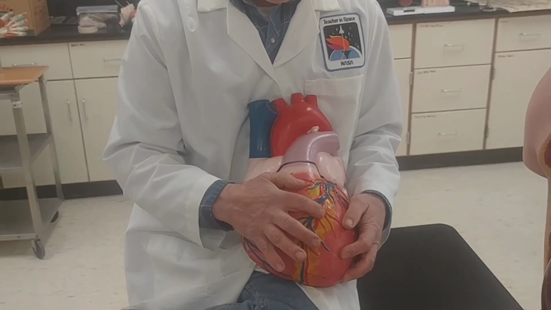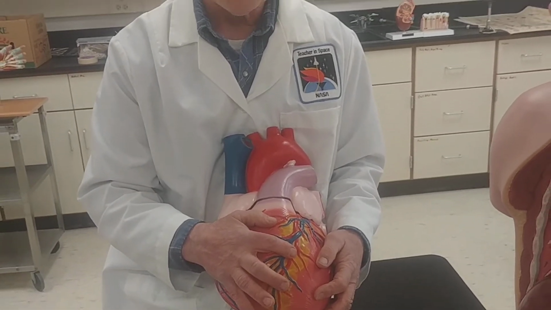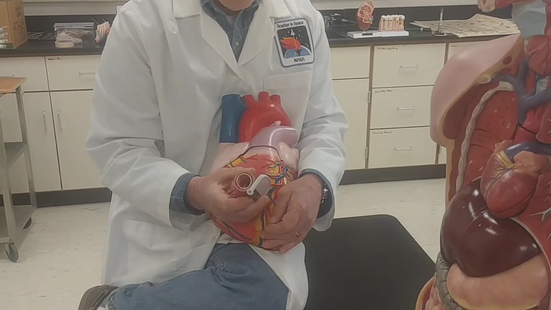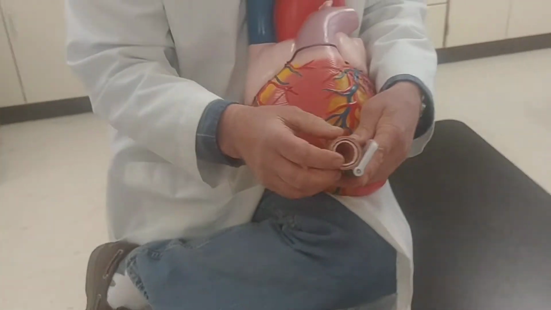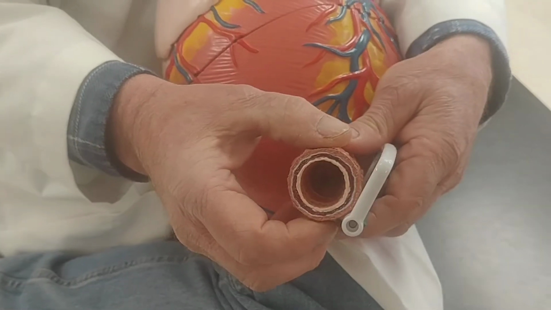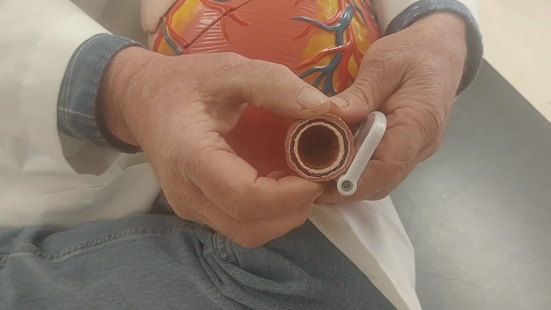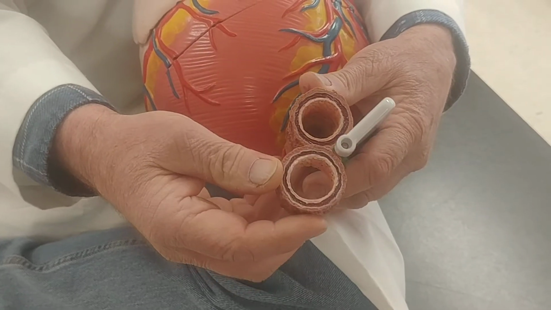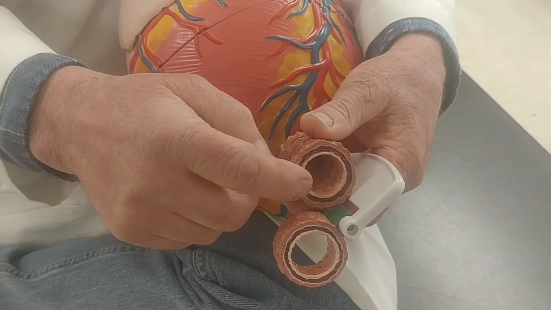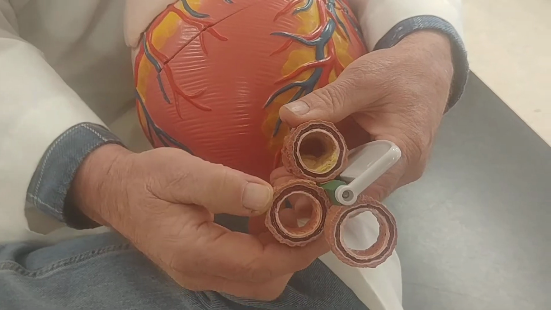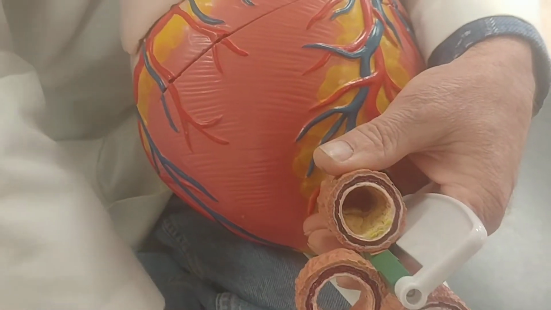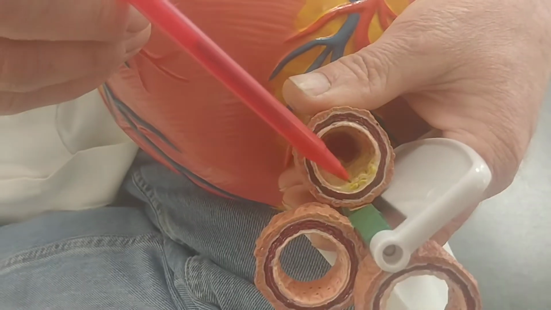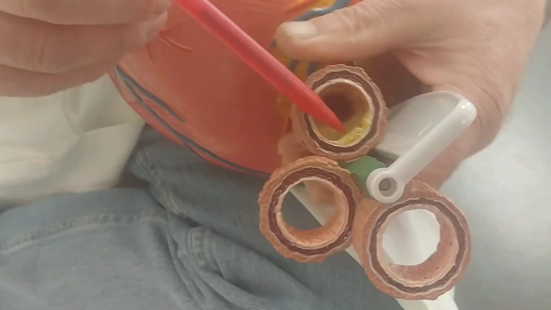If I would end up with an area that's blocked right here because of fat buildup on the inside, take a look at this model, this is what a nice, normal, clean blood vessel should look like. As you get older and things start to build up inside, this gets a little bit thicker and a little bit thicker around in here. You see the yellowish material, you get some plaque buildup, fatty materials in there.